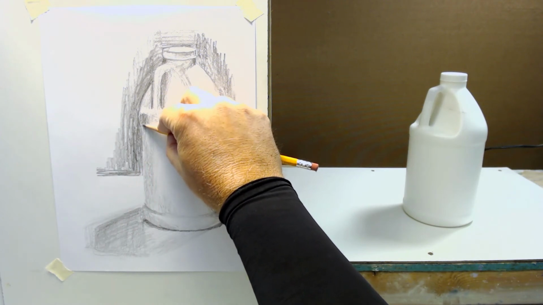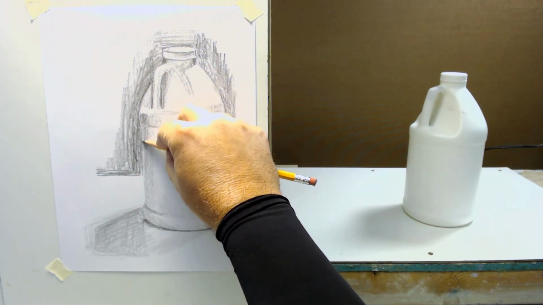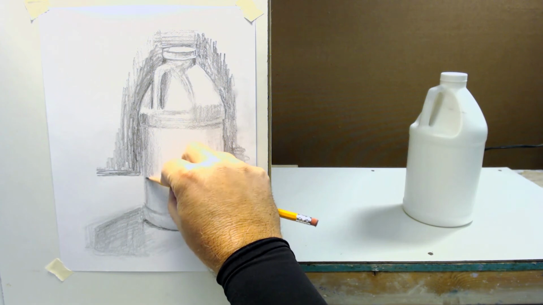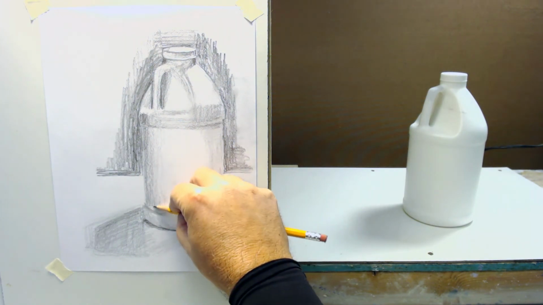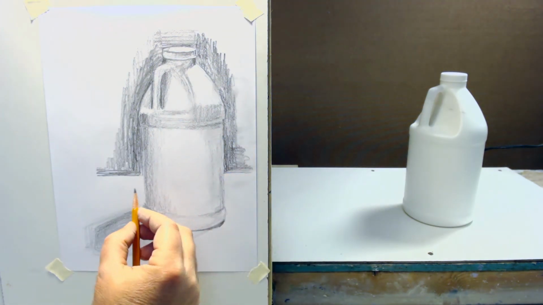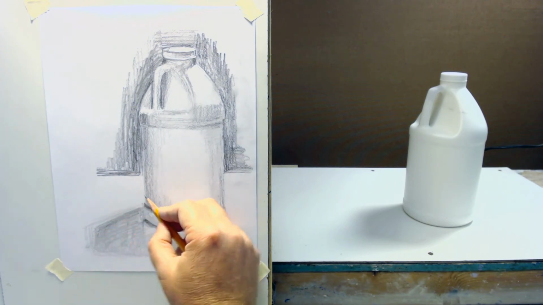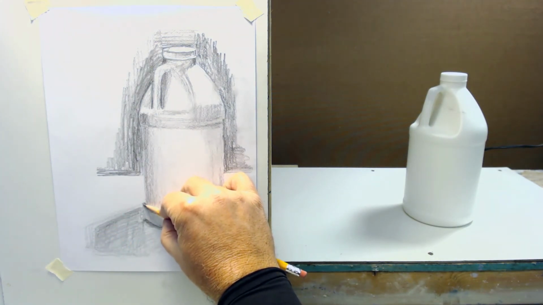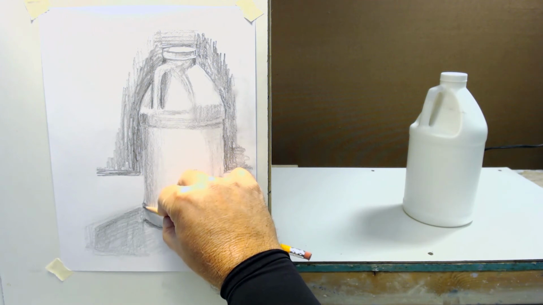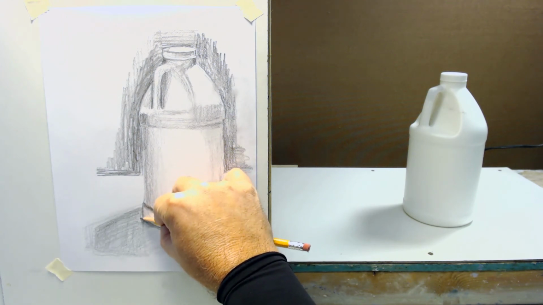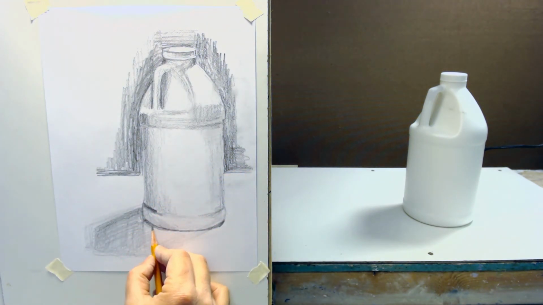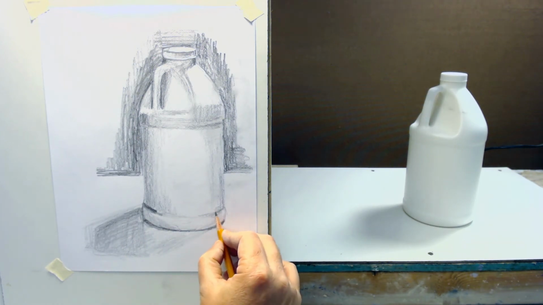Okay, let's get a little bit darker over here. A little bit more right into here. Definitely a bit more here. Oops, that line was a little bit too solid, but oh well. This one's not going in the loop, I guess. A little bit more over here. We already have this nice and dark here.